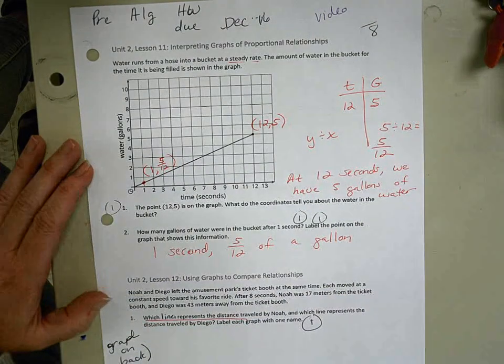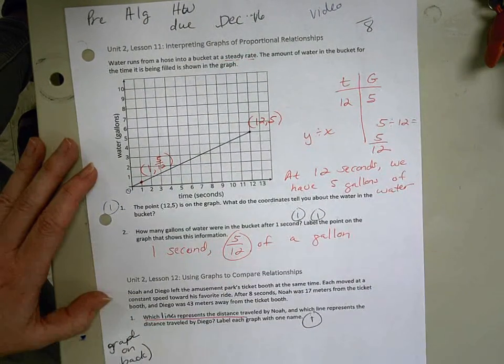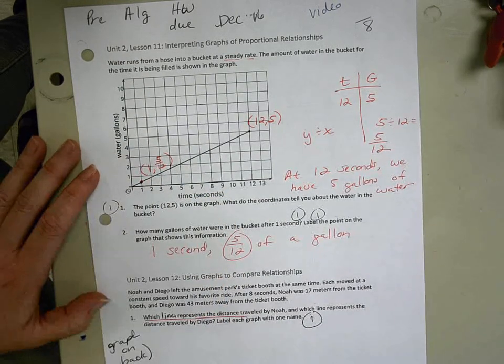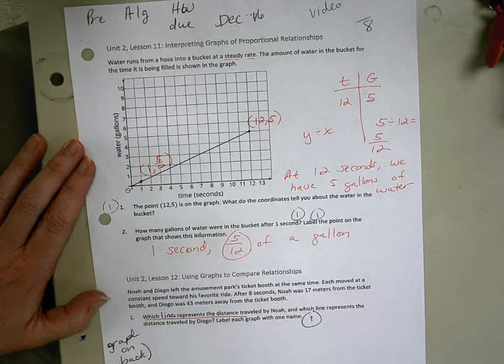All right, which kind of makes sense. 5/12, a little bit less than 1/2. And this coordinate looks like it's a little bit less than halfway between 0 and 1 on the y-axis.